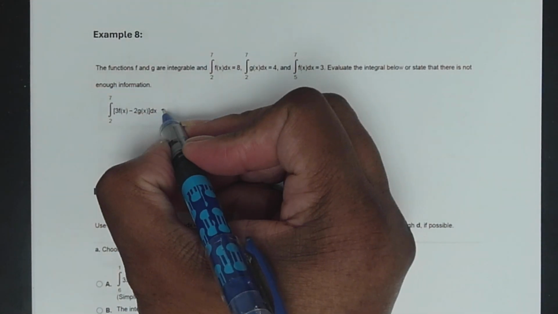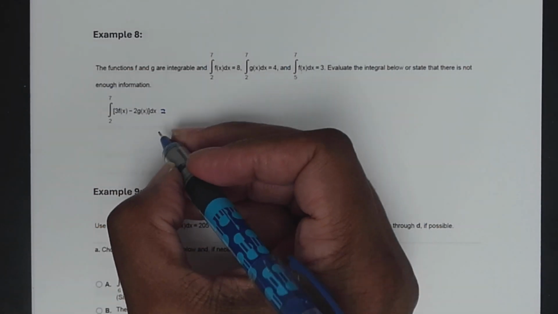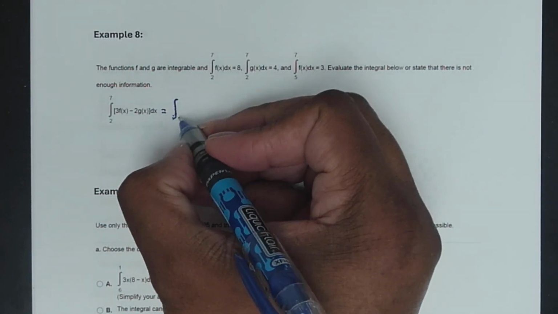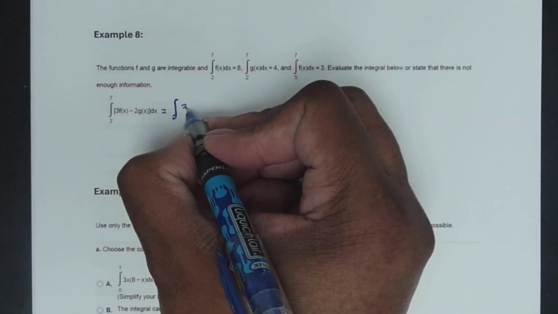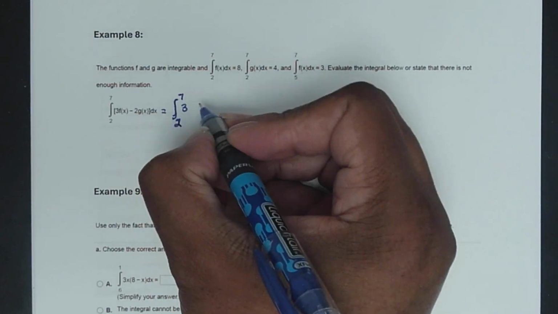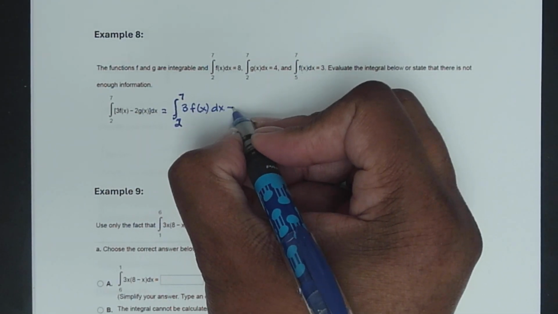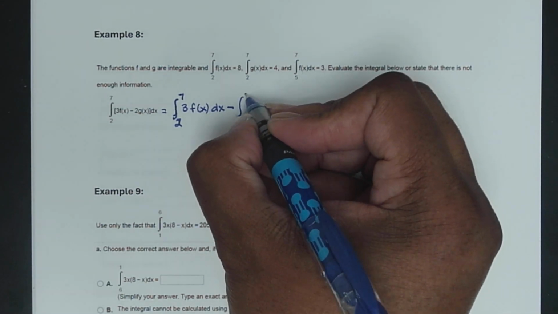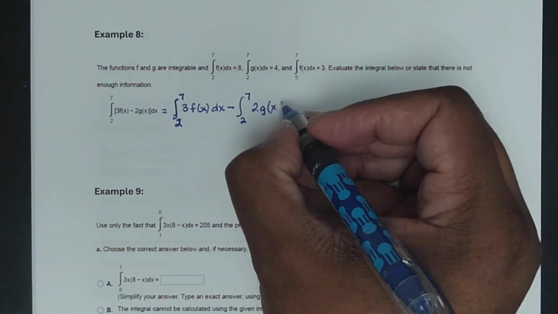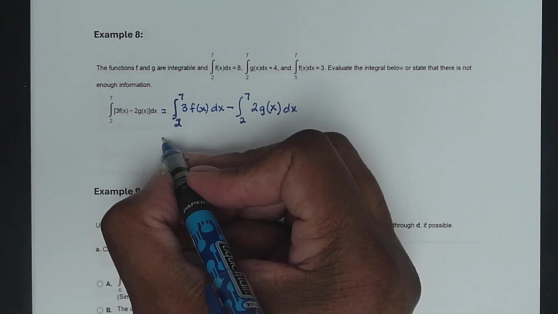All right, now let's see here. I'm going to have to use the difference rule here by breaking this up as the difference of the individual integrals. So this will be the integral from 2 to 7 of 3 times f of x dx minus the integral from 2 to 7 of 2 times g of x dx.